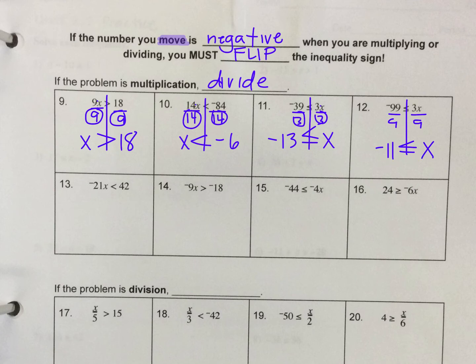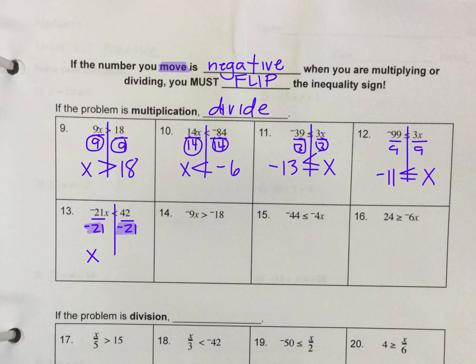Same thing, I just copied down the sign, divided that 9. All right, now I have to divide by -21. And what I said before, when you move a negative, I took a -21 from here, and I moved it there. I have moved a negative. This is the first time we've done it. My x stays on this side. This becomes a -2. And right now, my sign is less than. I have to flip it over and make it greater than. All right?